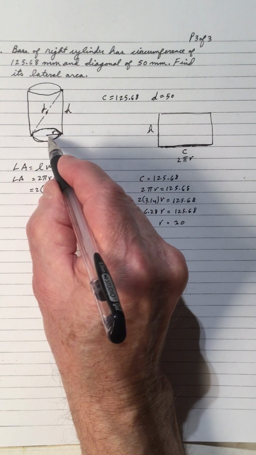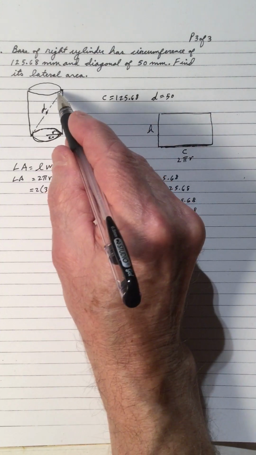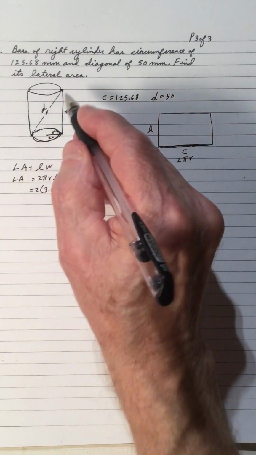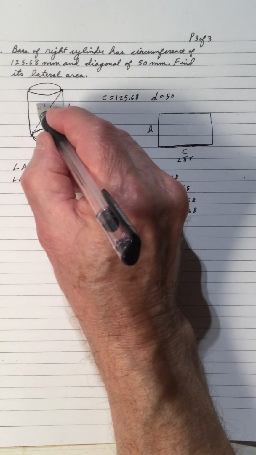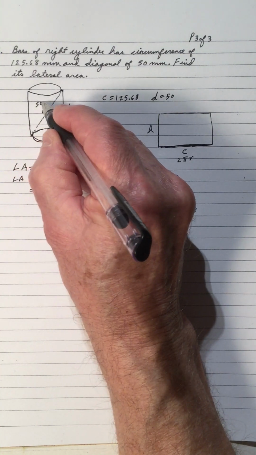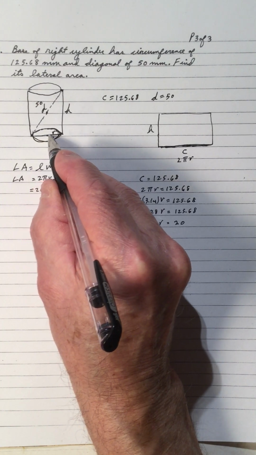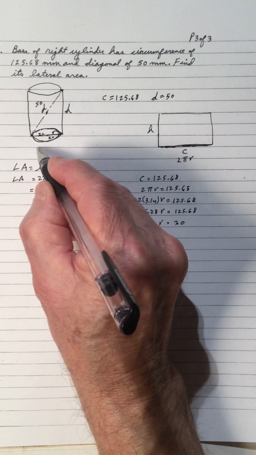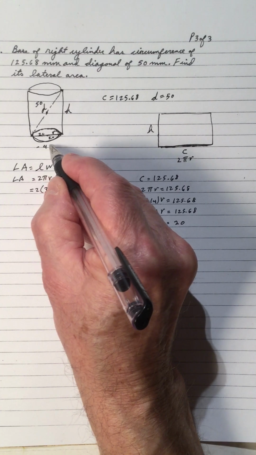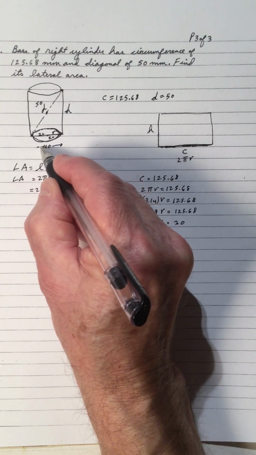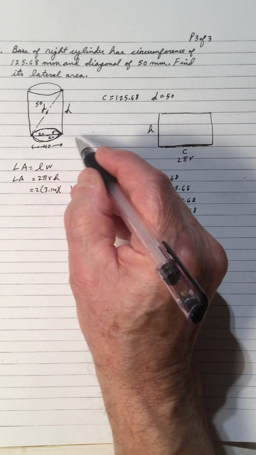Now, the radius is 20, and the diagonal is 50. If we go all the way across, we get 20 and 20, so that's 40 for the diameter of the circle.